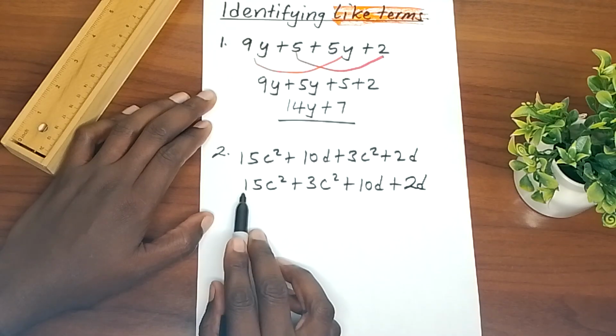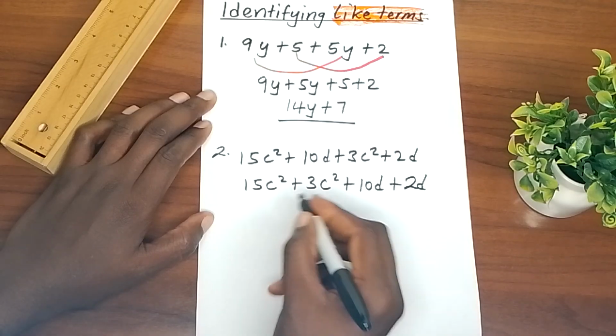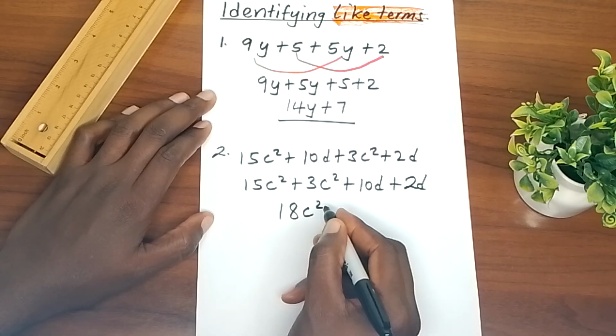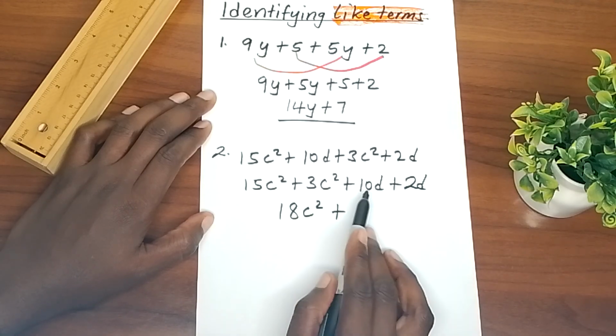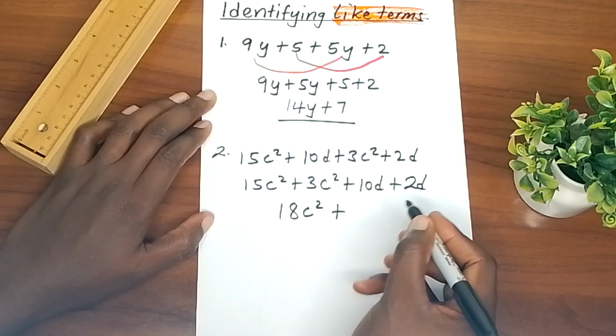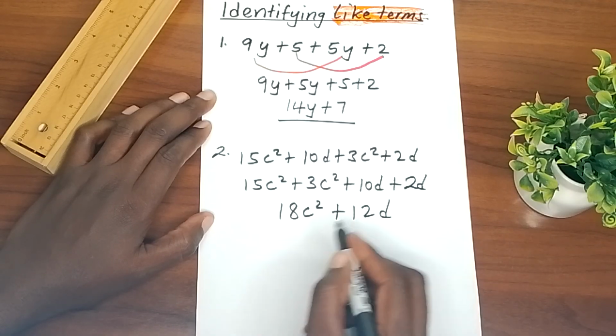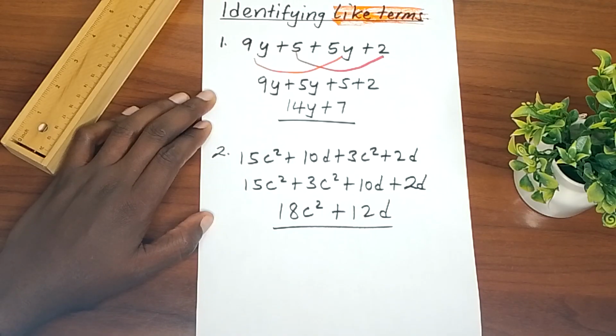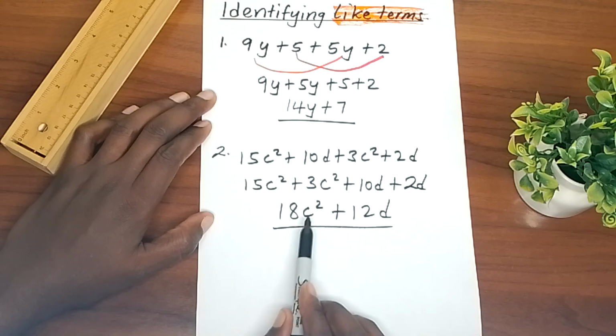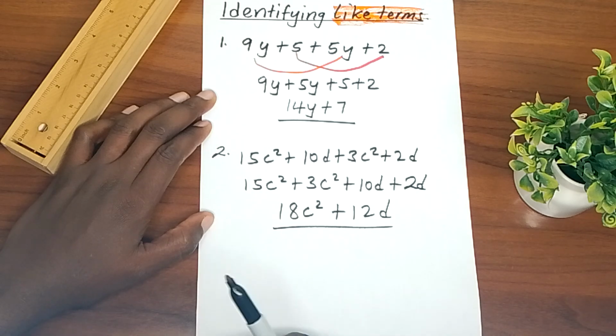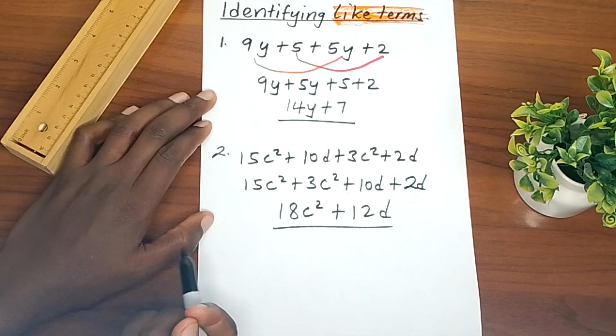In this case we write 15 plus 3, which is 18c squared. Then plus 10d plus 2d, 10 plus 2, that is 12d. Now, this is our final answer on collecting like terms, because we cannot add these together. They are different. So, in this lesson, we have seen how to find like terms.